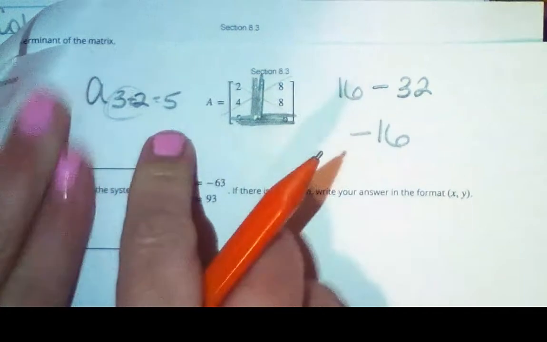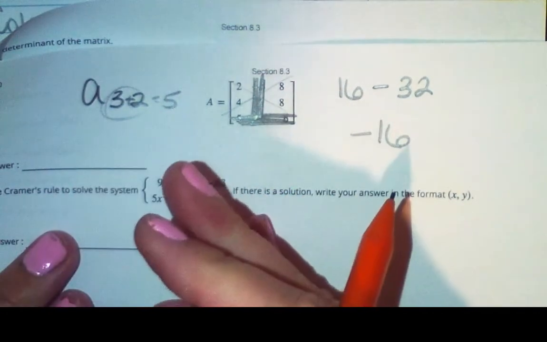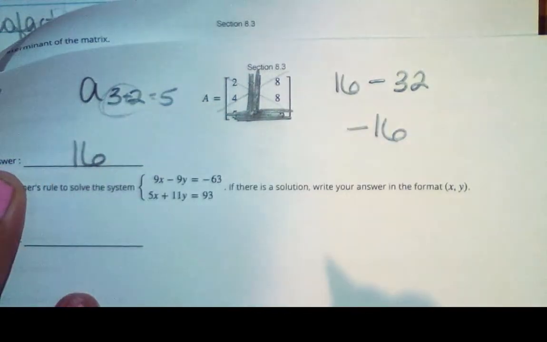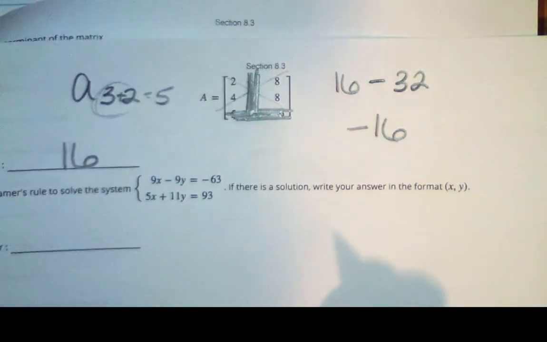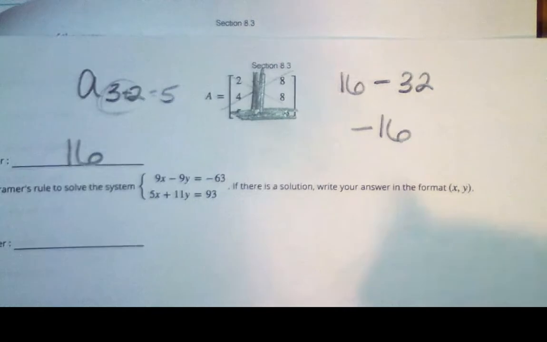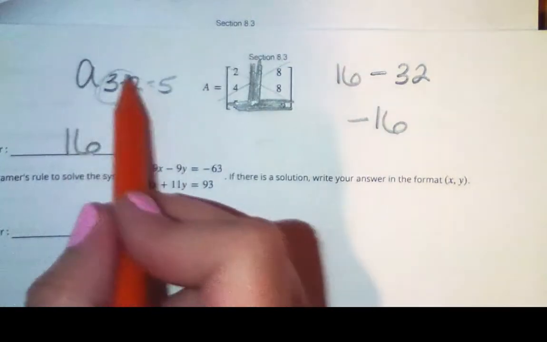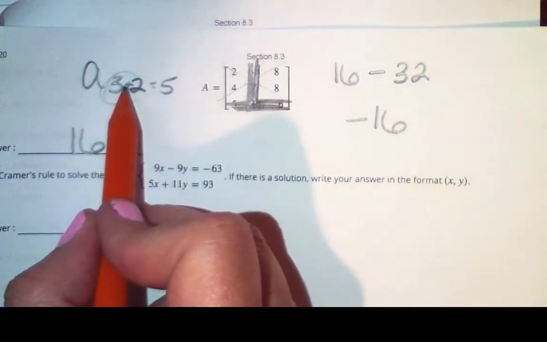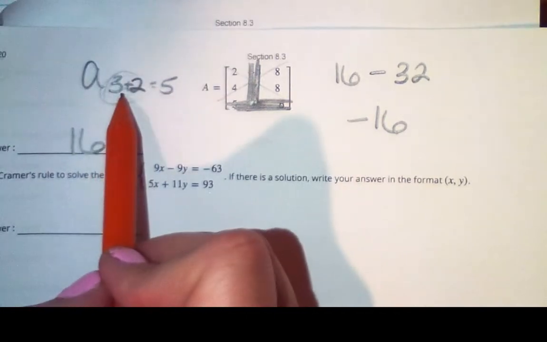So do I make it a positive 16 or do I leave it a negative 16? We'll add these two together, and that's 5, which is odd. If it's odd, I change. So it was a negative 16, but my cofactor is a positive 16. So for the cofactor, you need to determine if you're going to change the sign or not. If this adds up to an odd, you change the sign. If it's even, you leave it.